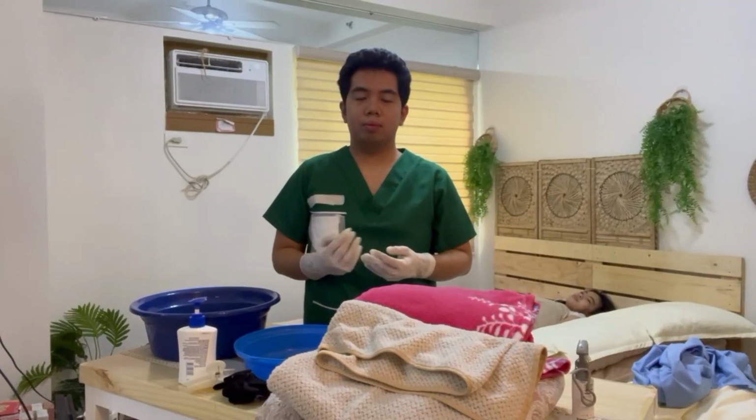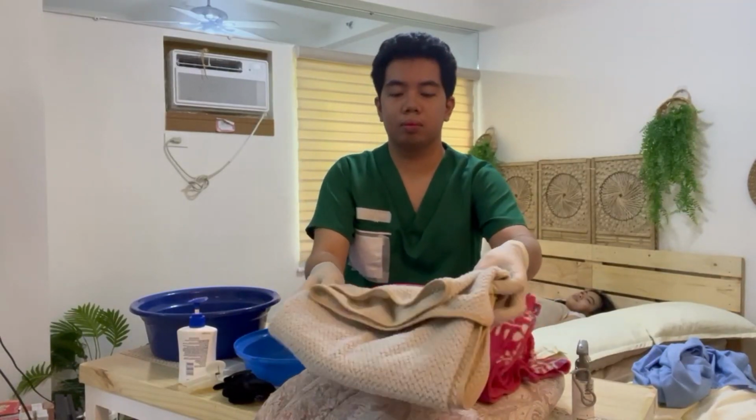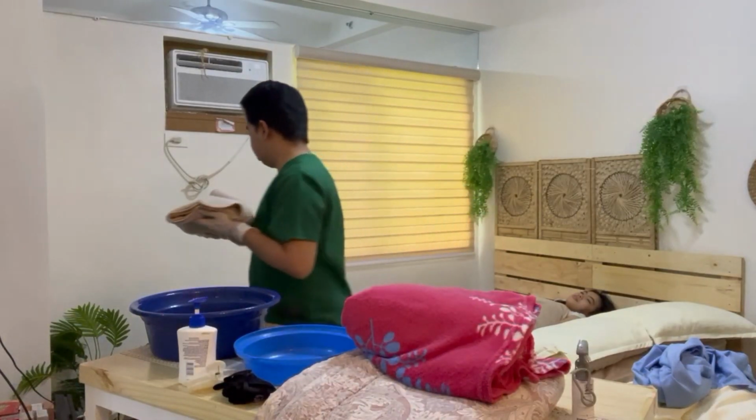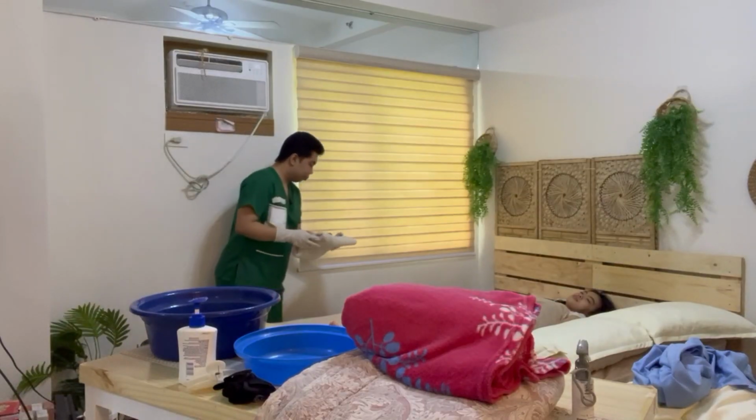Now, I'm going to proceed in washing the patient's chest and abdomen by placing the bath towel across the patient's chest while lowering the bath blanket towards her umbilical area.